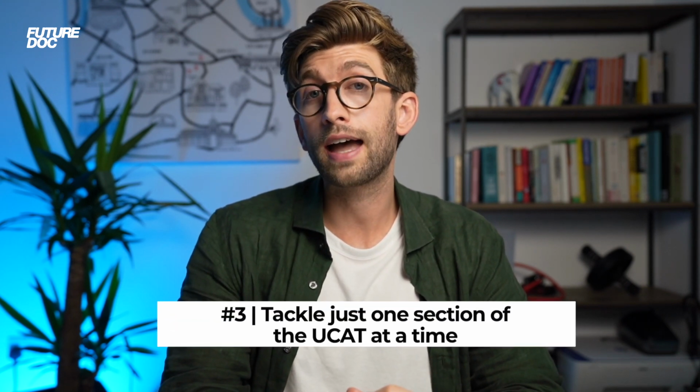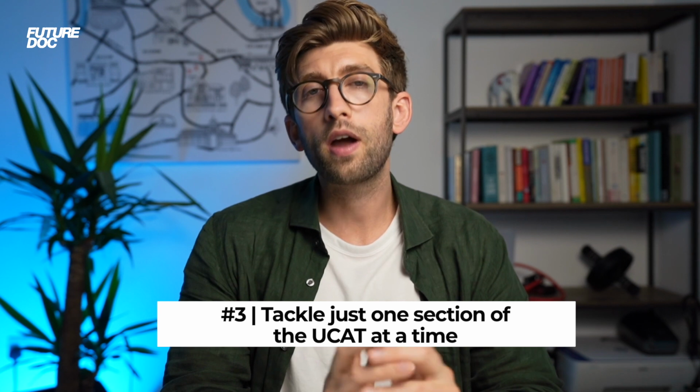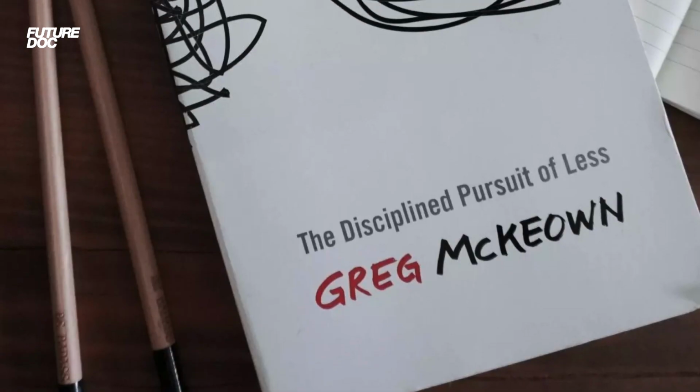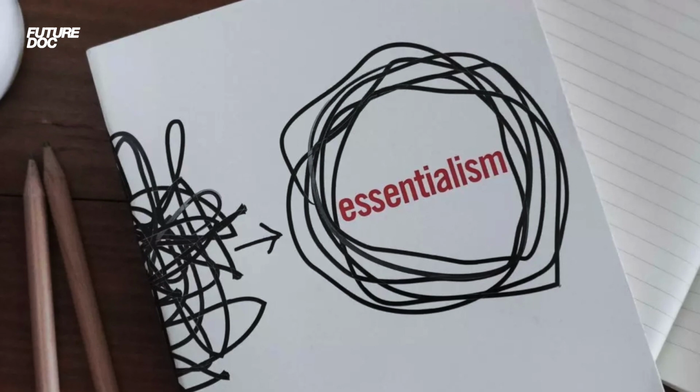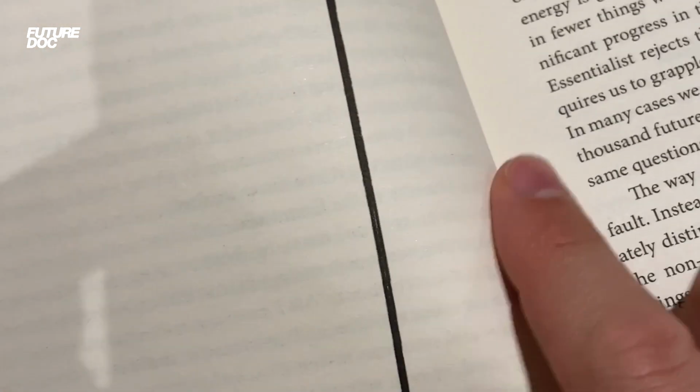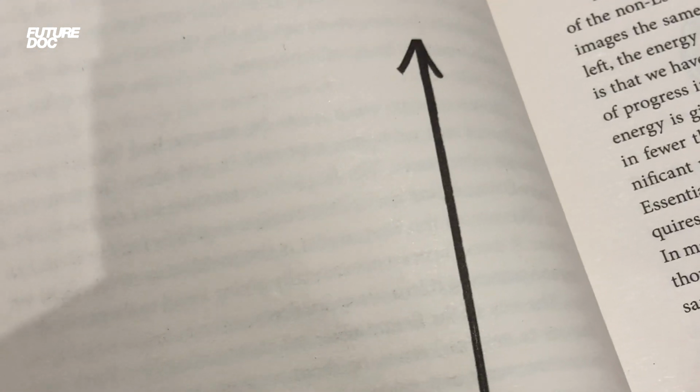Number three is to make sure that you tackle one section of the UCAT at a time. It shows much more improvement if you spend intense focus on one particular section and show considerable improvement in that before moving on, rather than spreading your efforts and diluting them across all 5 sections. There's a fantastic book by Greg McKeown called Essentialism, and he talks about how individual focus on one thing at a time shows much more improvement in a linear direction rather than random energy scattered across lots of things.